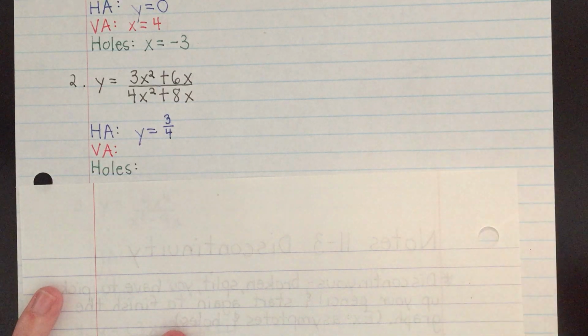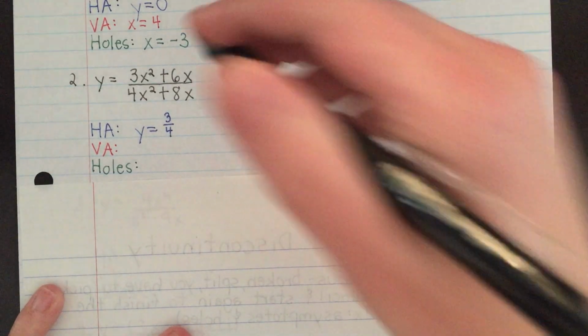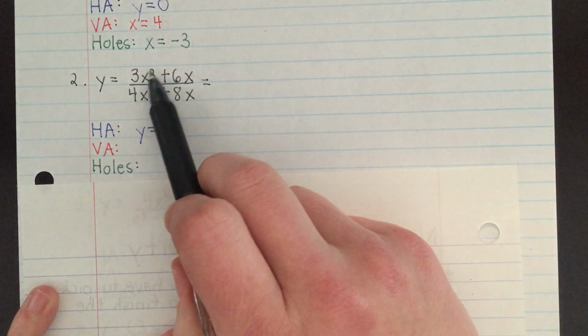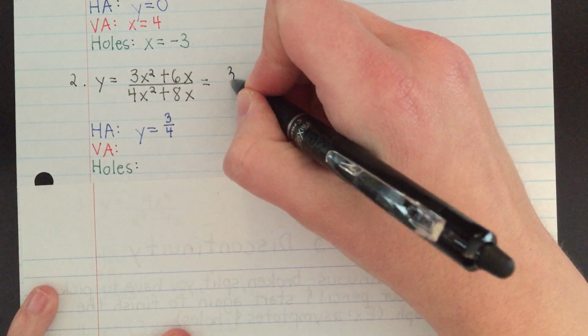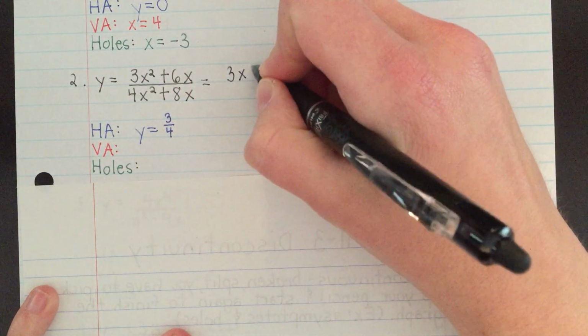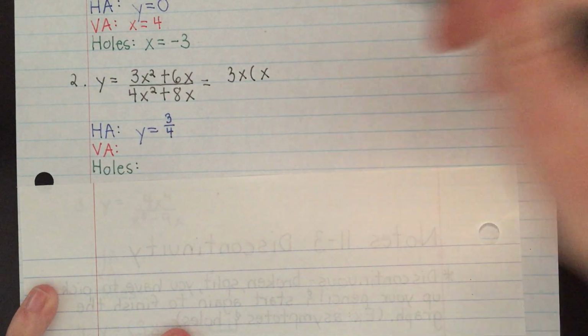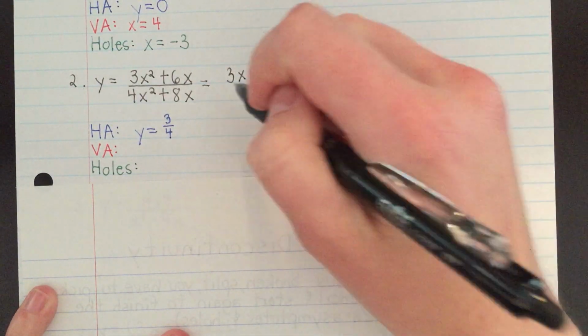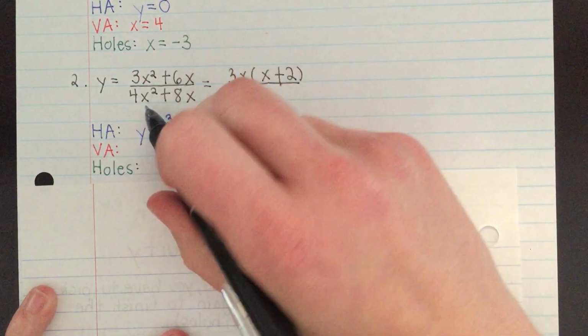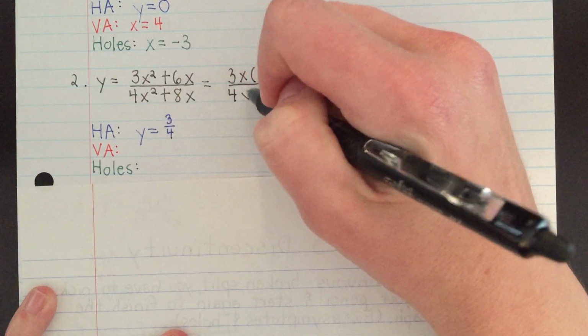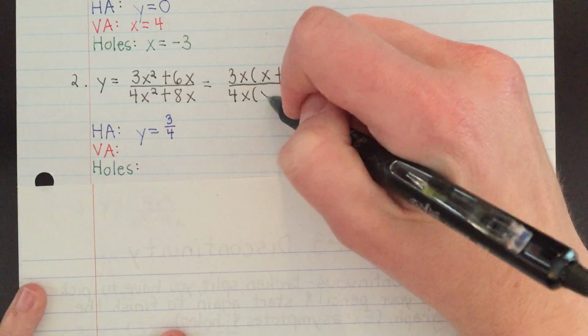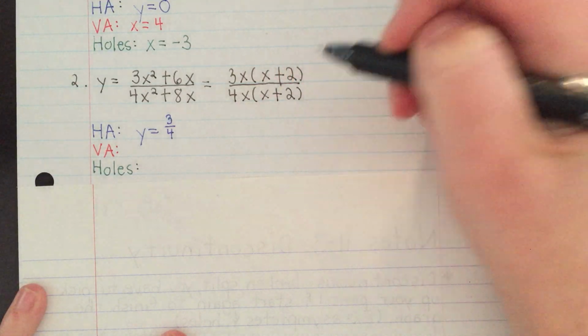My vertical asymptote and holes need to be found after I factor. Looking at these, they both have a GCF. The top has a GCF of 3x, and then what's left inside would be x plus 2. And then over here, this one has a GCF of 4x, and that would be x plus 2.